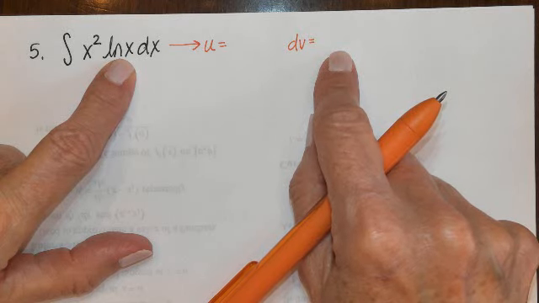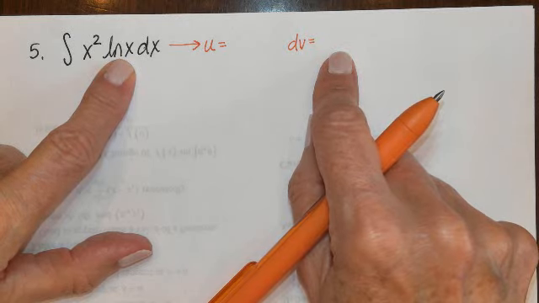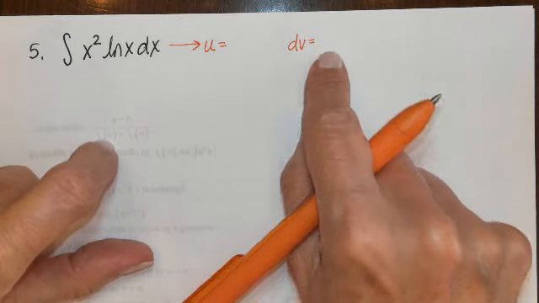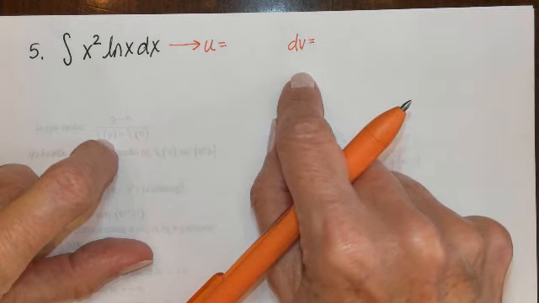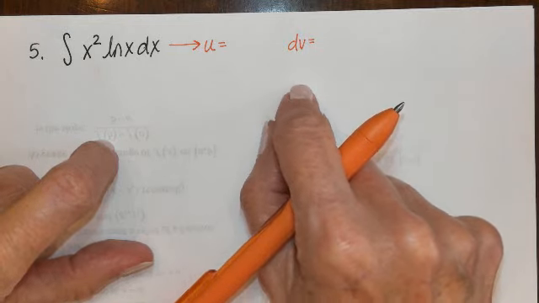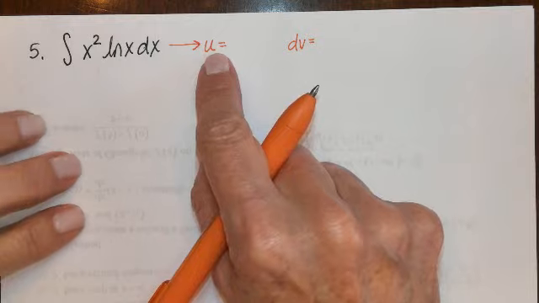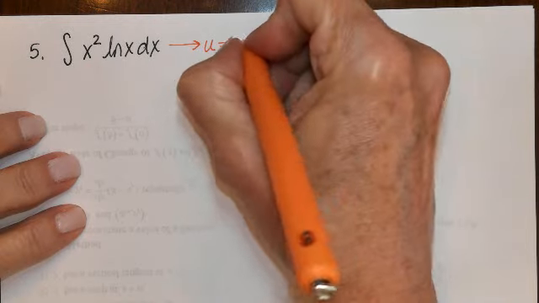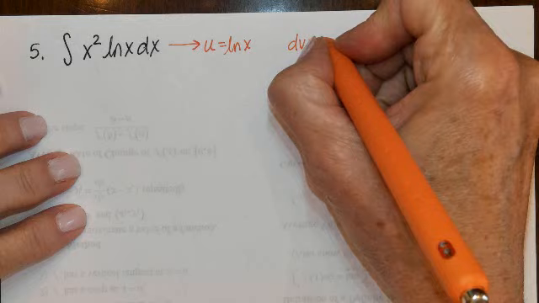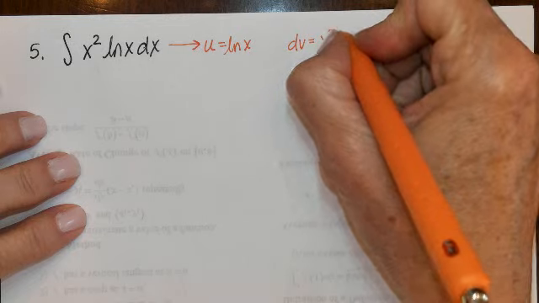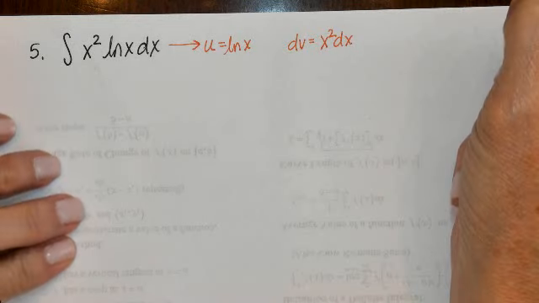No, we do not. Not yet. Alright? So we cannot let dv be something that we don't know the antiderivative of or how to get it. So we have to let u be natural log x. Which means dv is going to be x squared dx.